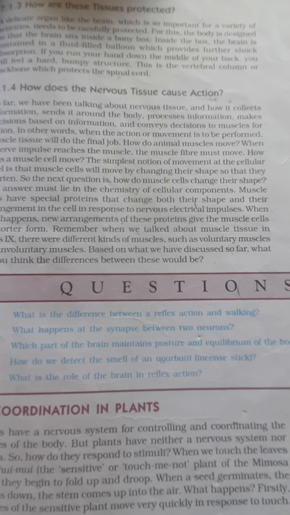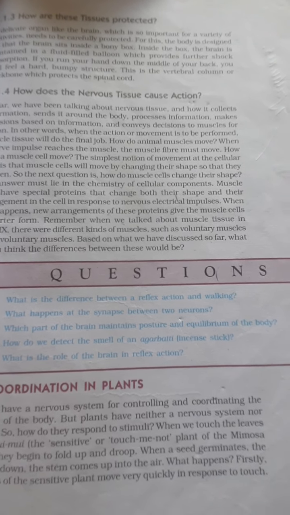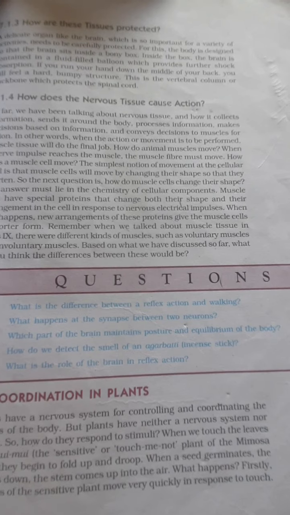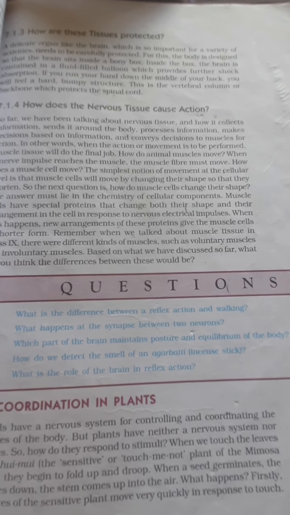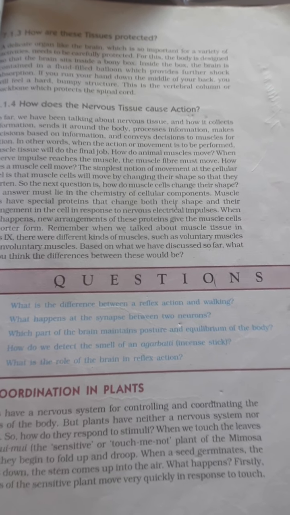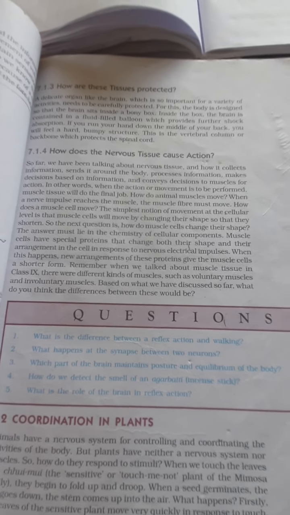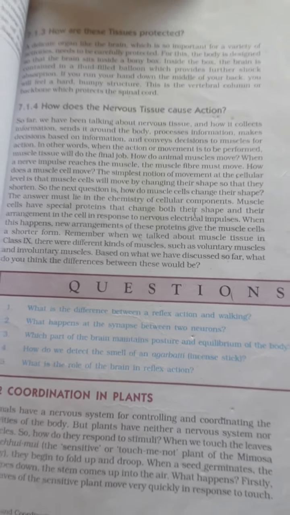The next subtopic is, how does the nervous tissue cause action? Till now, what we have learnt is only this much, that the information is sensed by the receptors present in the sense organs, and the information is circulated over the whole body, and the message reaches up to the muscles. Now the question comes, how do muscles perform their job? How do animals move from one place to another, or make movements? And also, how does a muscle cell move? And lastly, how do muscle cells change their shape?